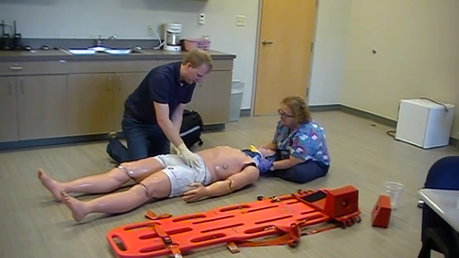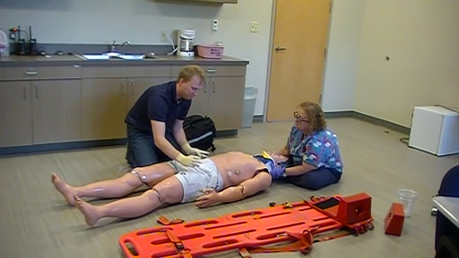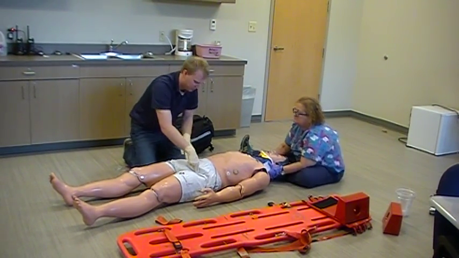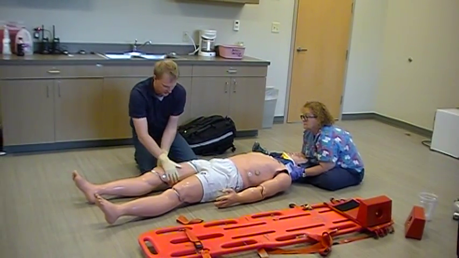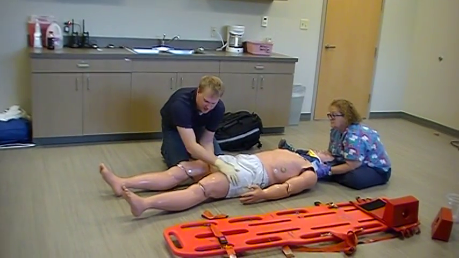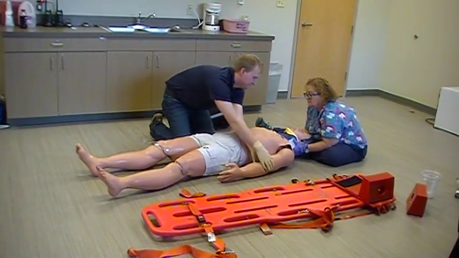And then I'm going to take, I don't rock. A lot of people are taught to rock. I don't rock because if they have pelvic problems and they're awake, then when you put 2 fingers right here, they're going to let you know it hurts. Then I do the lower extremities. I can check the upper extremities.